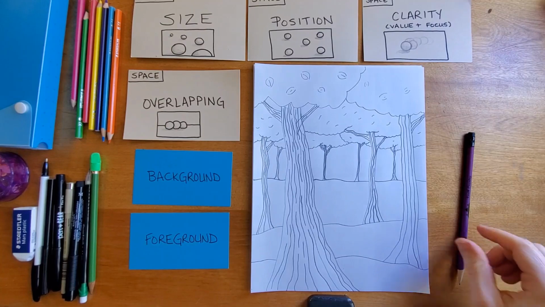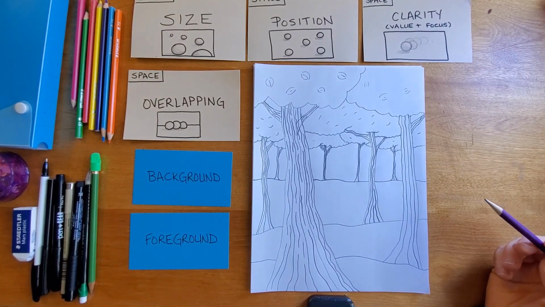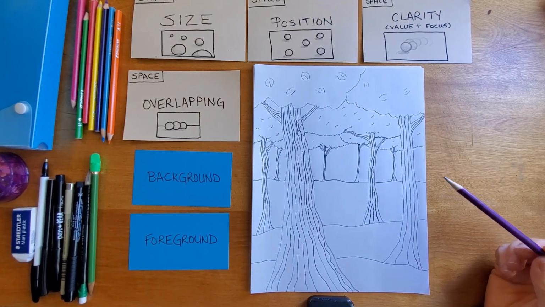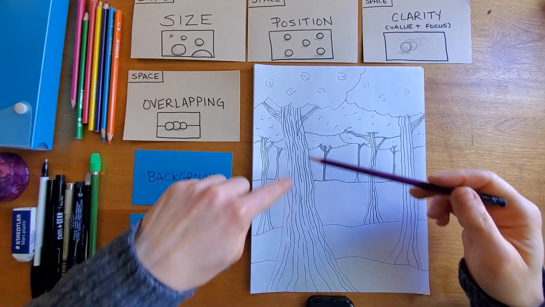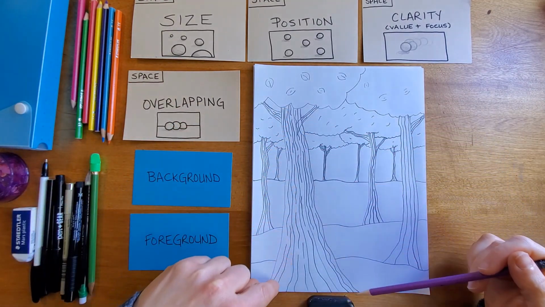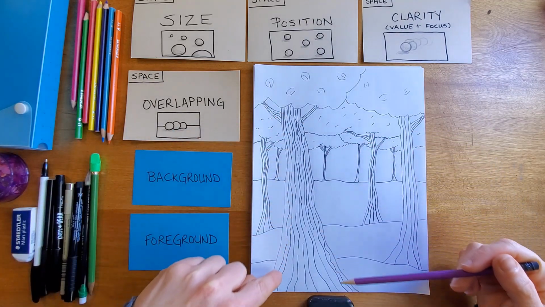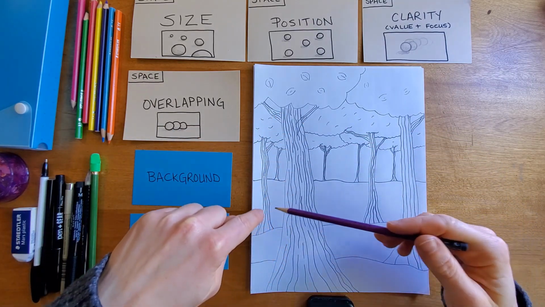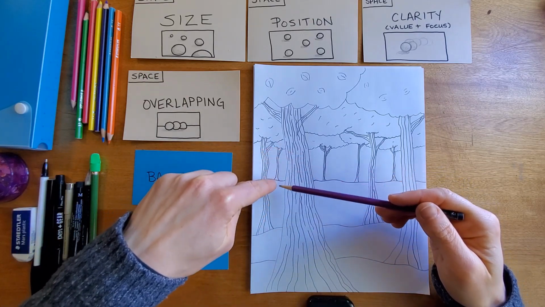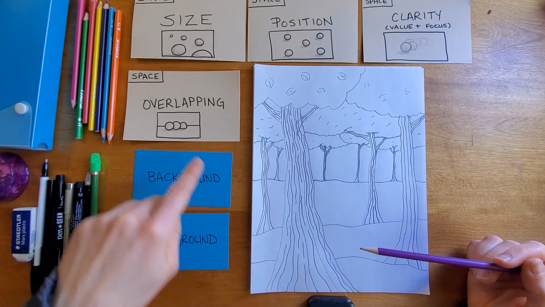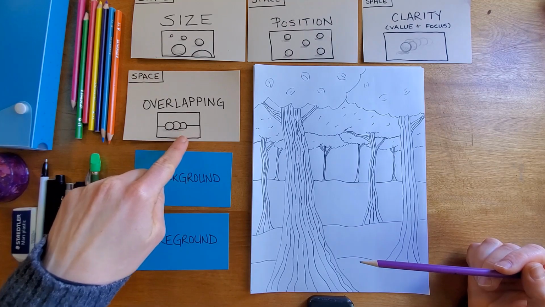So just a real quick review over how we created space in this artwork. We used size, drawing the trees that are closest to us bigger. And as the trees get further away from us, they get smaller. We also used some overlapping.